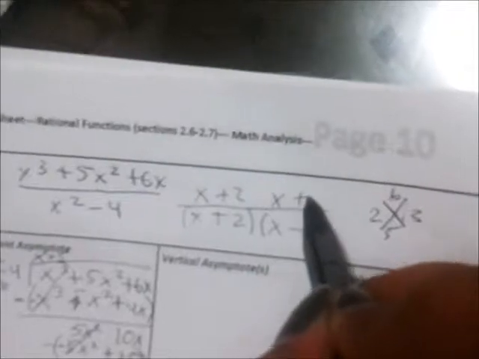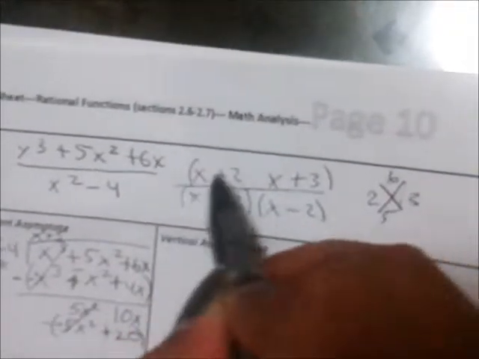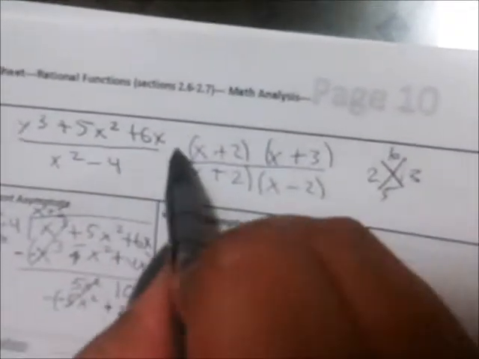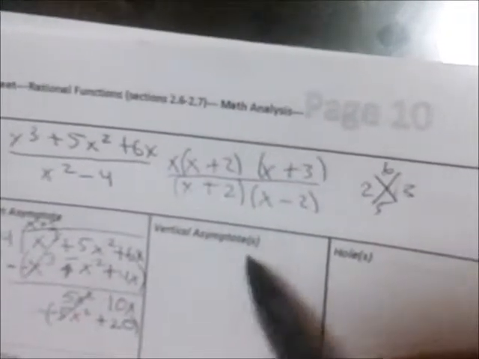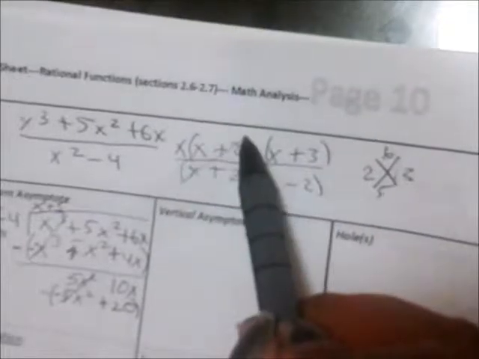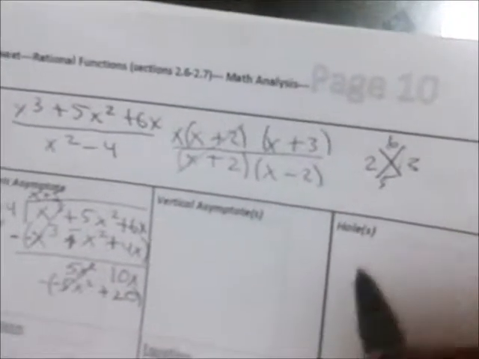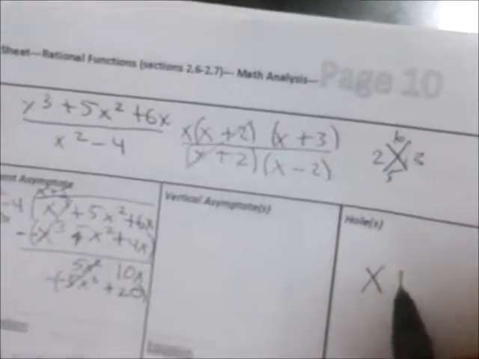And our top part will be, let's see, 6 on top, 5 on the bottom, 2 and 3, so it'll be x plus 2, x plus 3. And since I was able to take out an x, the x will be out here. So this should be your factored equation. Since these two cancel out, we see that we're going to have a hole, so you'll put x plus 2 into this side.